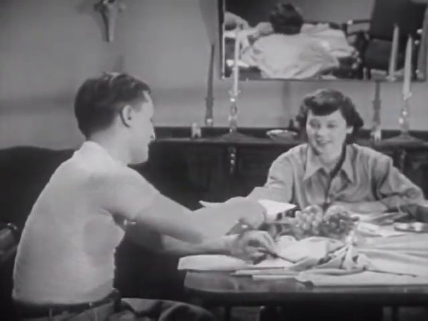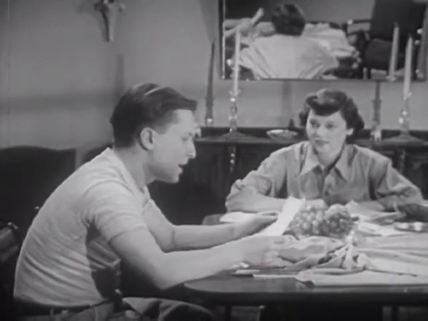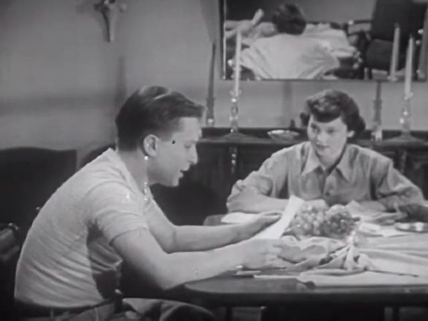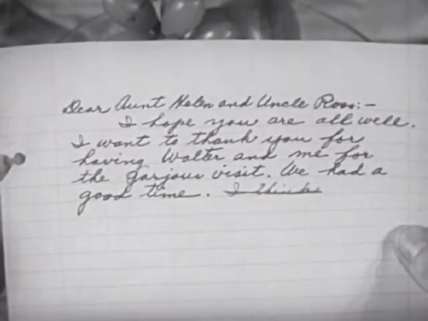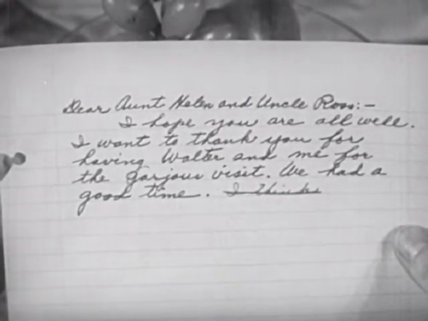Okay. Dear Uncle Ross and Aunt Helen, I hope you are all well. I want to thank you for having Walter and me for the gorgeous visit. We had a good time. Can you imagine what they think if they read such a letter?